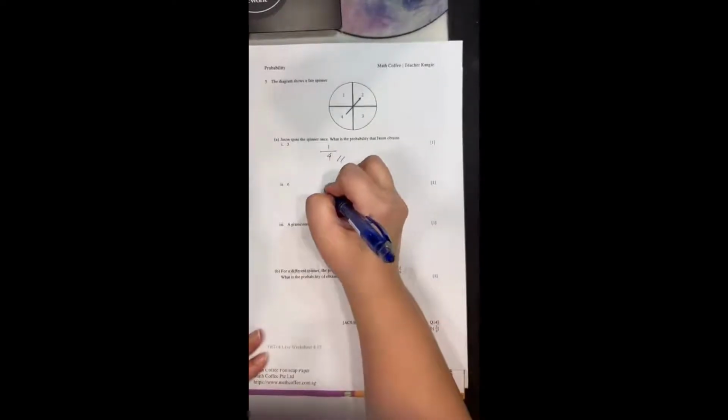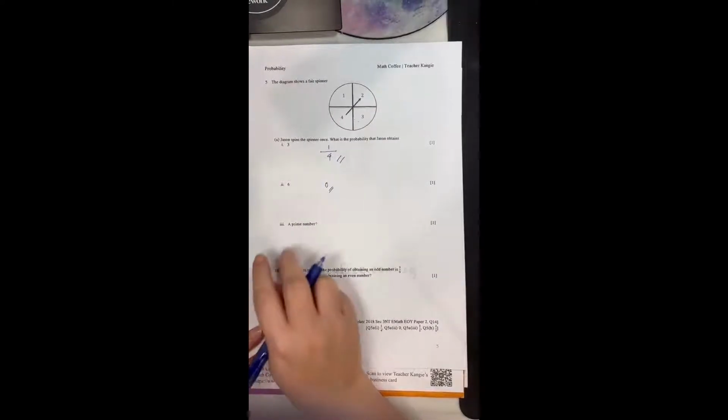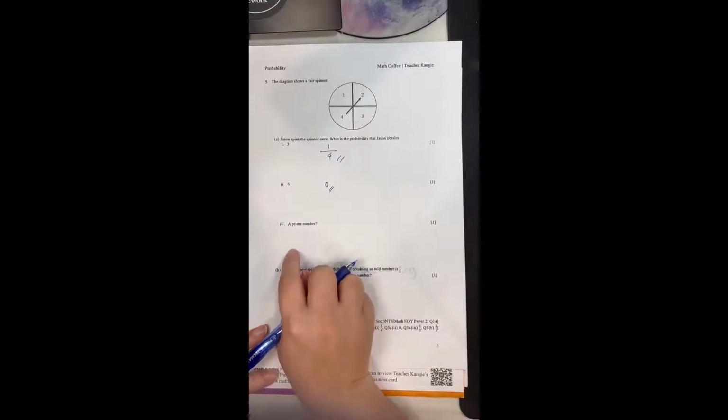Number 6. Okay, again, I have 1, 2, 3, 4. I don't have any 6. So part 2 is actually 0. Who gives part 2 is 2 over 4? Part 2 is 0, because there's no 6. Prime number. Okay, so take note. This one has a chance that students will get wrong.